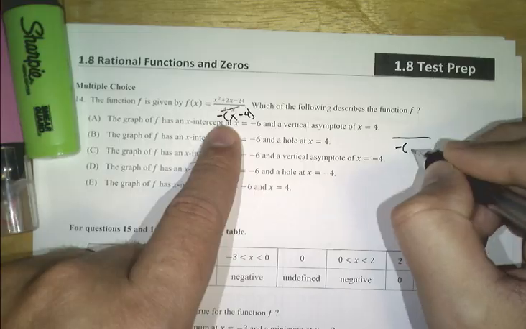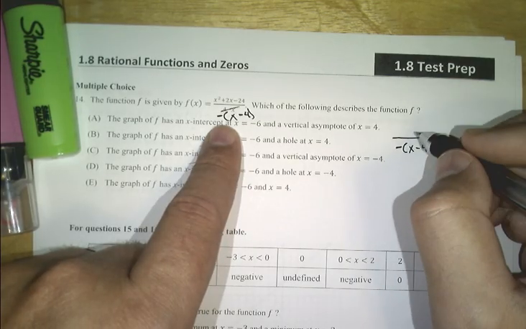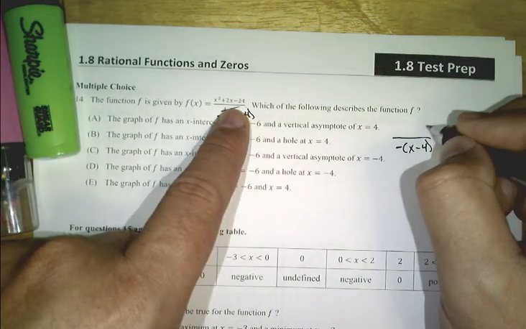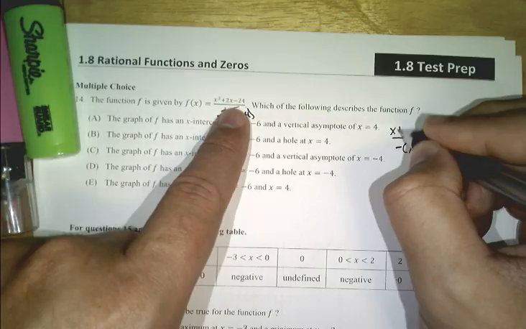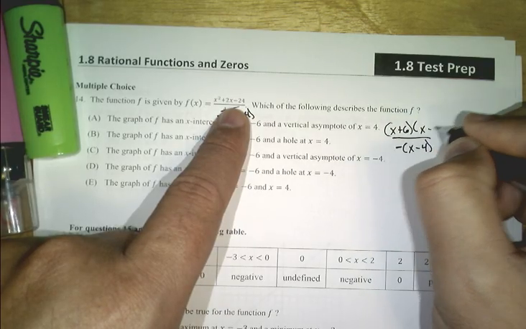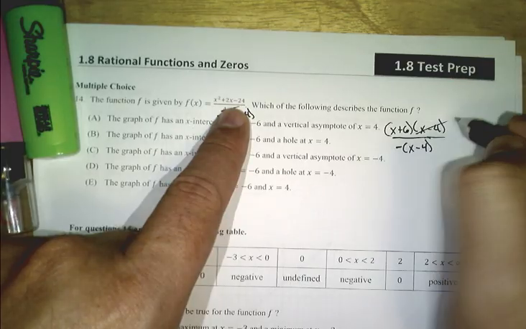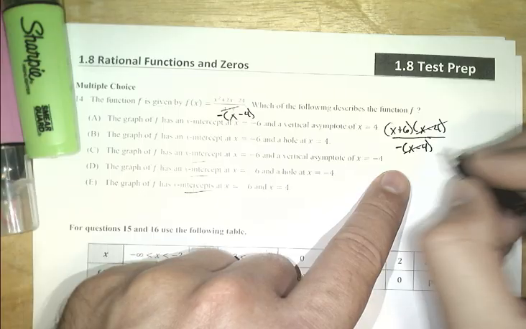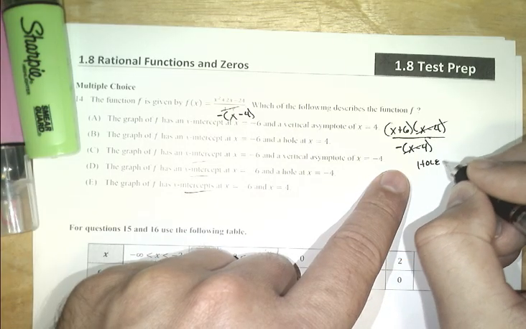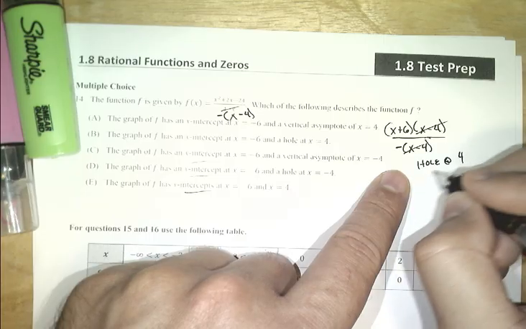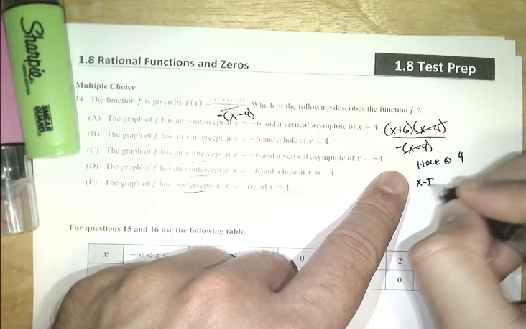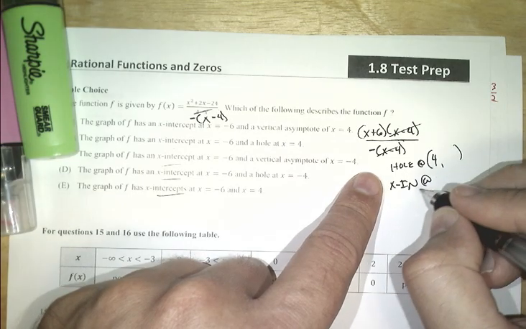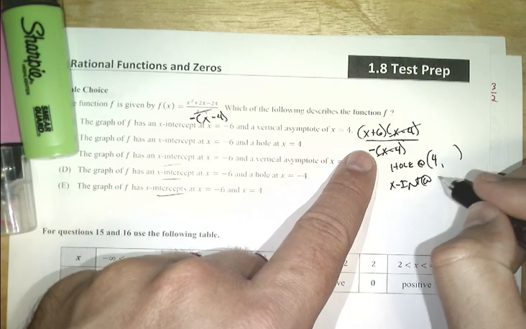So on bottom, I'll have a negative x minus 4. On top, what two numbers multiply to be negative 24, but add to be 2? That's going to be a positive 6 and a negative 4. And then we can see those two cancel out. So there will be a hole. There'll be a hole at positive 4, and an x-intercept at, I don't know what the y value is yet, an x-intercept at negative 6.